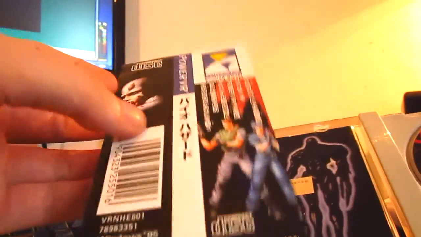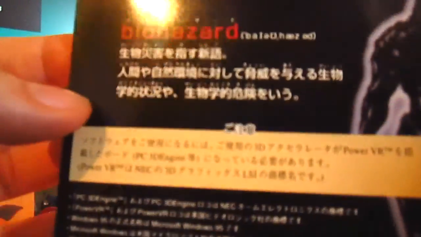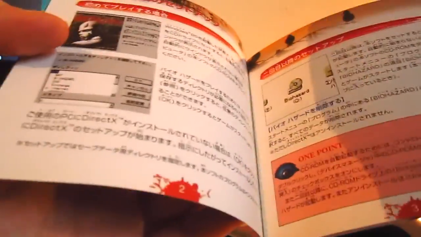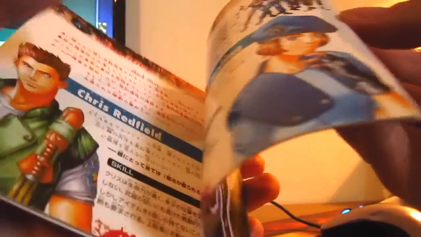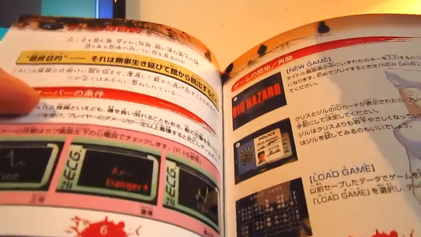It comes with this thing here. I don't really know what this is. And here is the manual, guys. It's completely in Japanese, of course. It's actually a pretty thick manual, and very detailed, but it's all in Japanese of course, and I can't speak this language. Some of it is in English, I see.